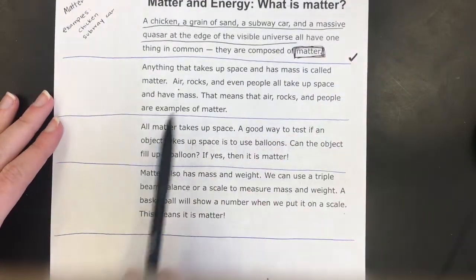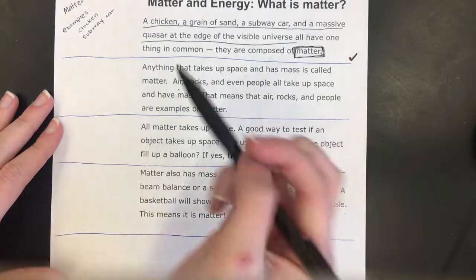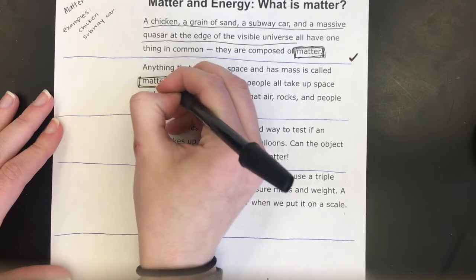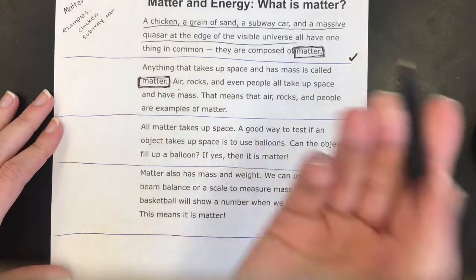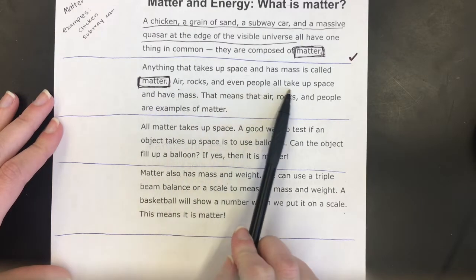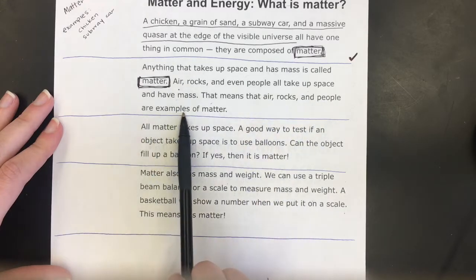Okay, section 2. Anything that takes up space and has mass is called matter. There's that word matter again. Put a box around it. I know it's important because it's in the title, and I also know that we're learning about matter in class today. Air, rocks, and even people all take up space and have mass. That means that air, rocks, and people are examples of matter.